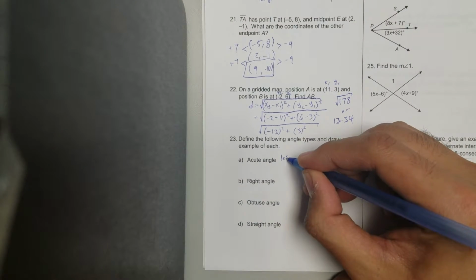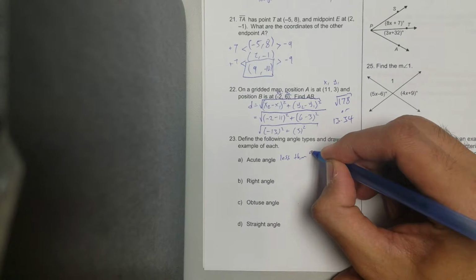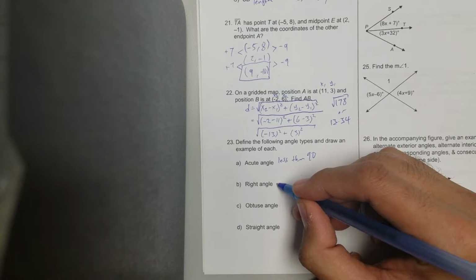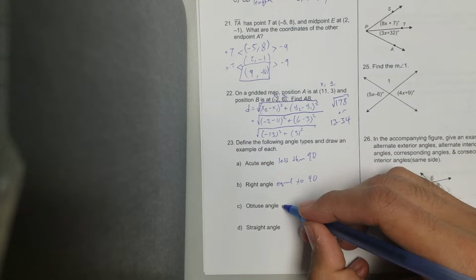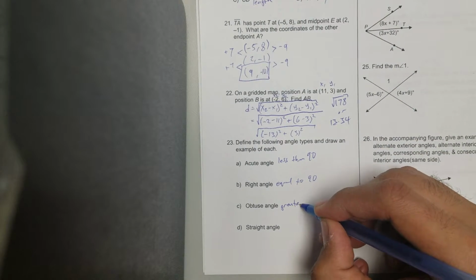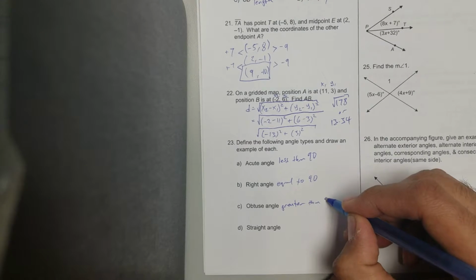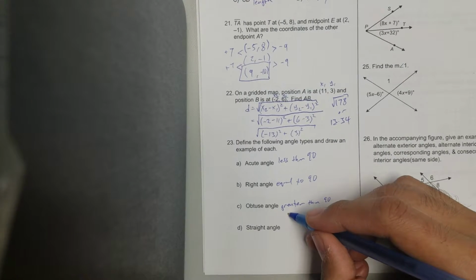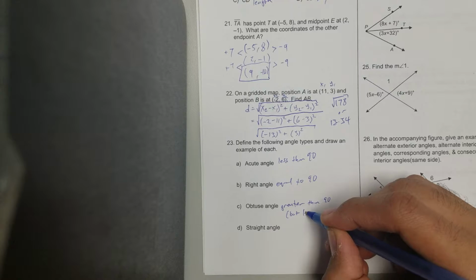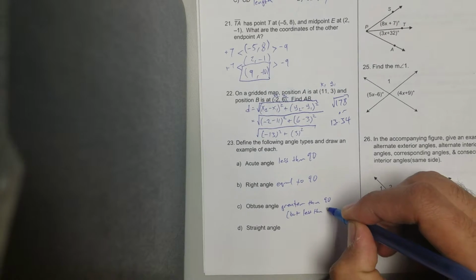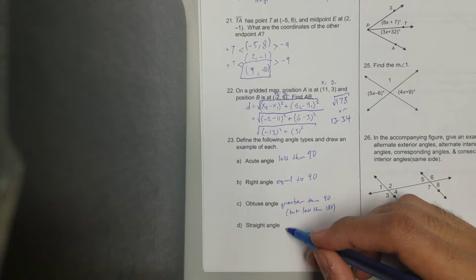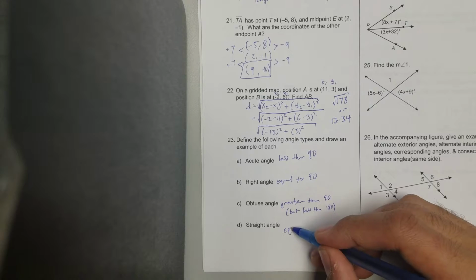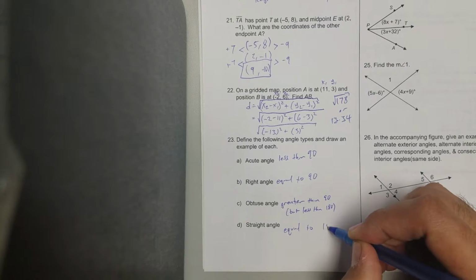Acute angle, less than 90. This is on the board. Equal to 90. Greater than 90, but less than 180. Feel free to skip ahead to when I finish this, because it's not that interesting. Straight angle, equal to 180.